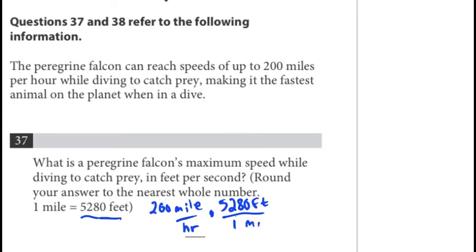And the reason I do it like this is because I want to cancel off the miles, and I want at the end feet per second. So now I have my feet on top. Now I want to get seconds. So I have hours here.